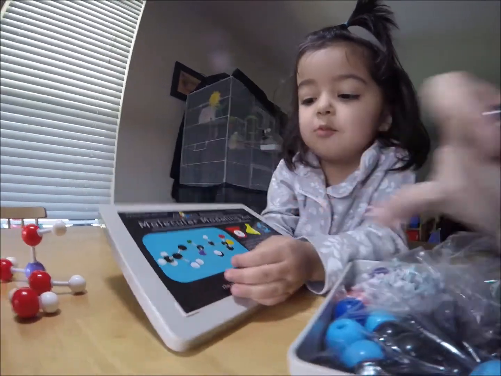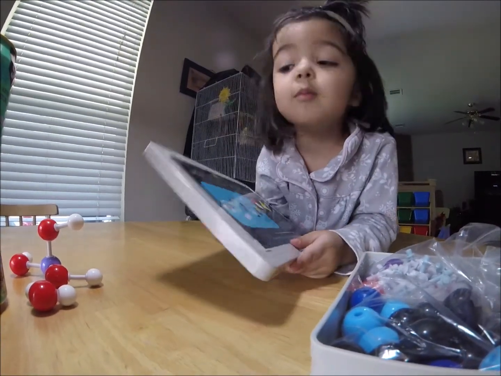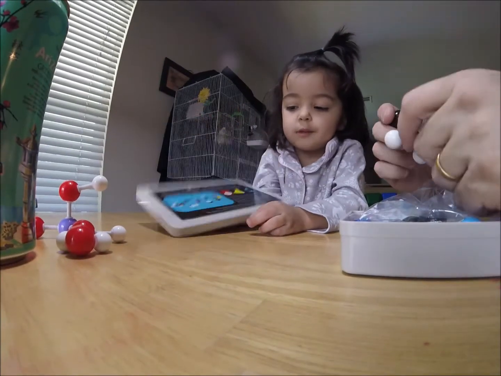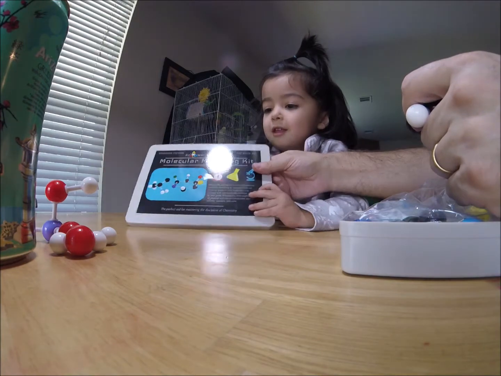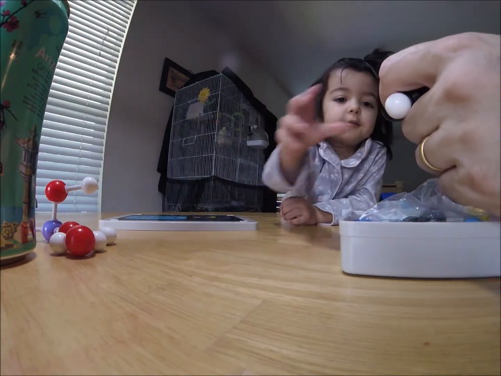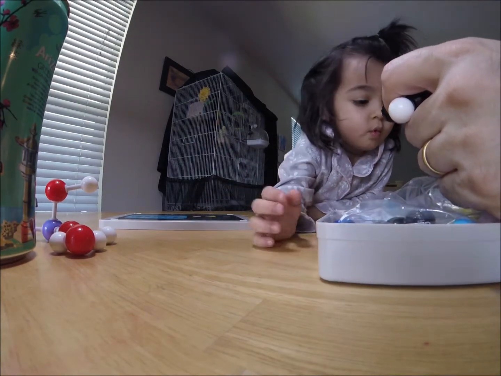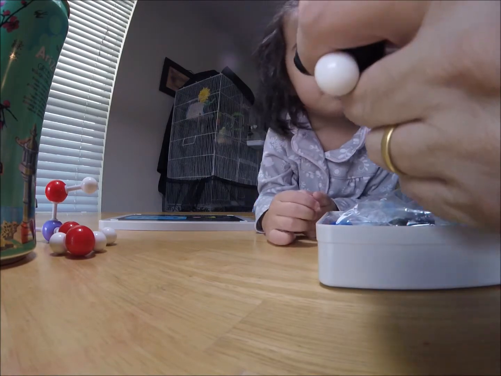Dot. That's a molecule, right? Come on, can you stand up? Just here. Leave it there. Now we're gonna, wait a minute. Let's not lose track. We need a blue.